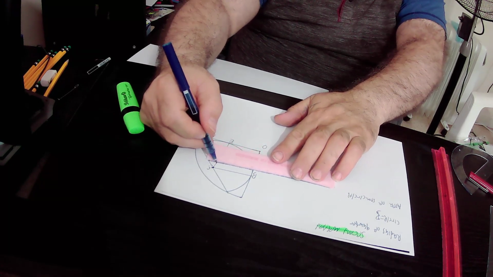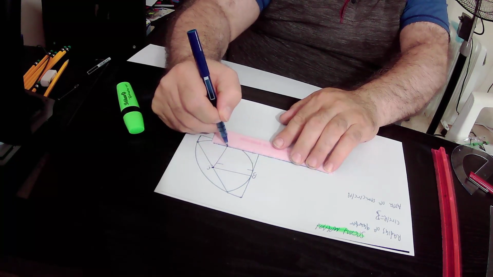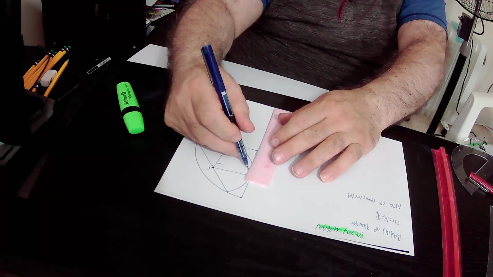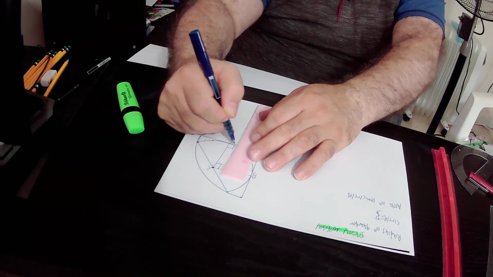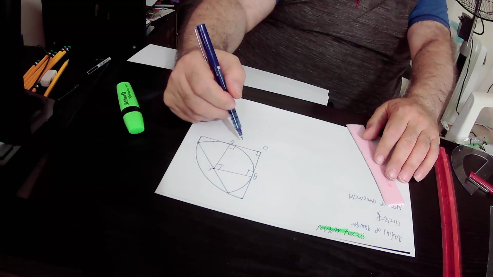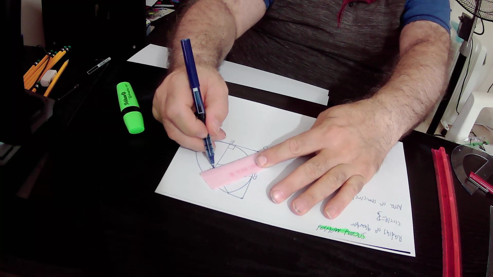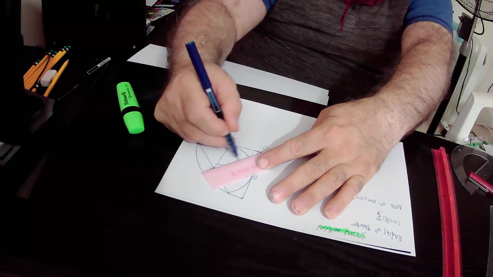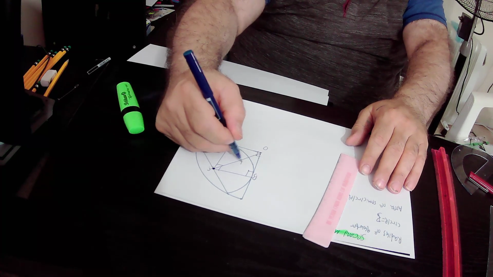That is to say, all of the angles here are right angles, equal to 90 degrees. And we have already found out that the diagonal of square BCOE, that is CO, is equal to square root of 2 times R.